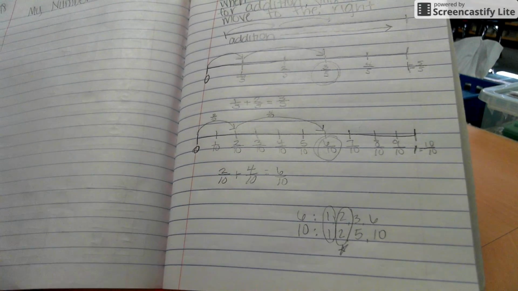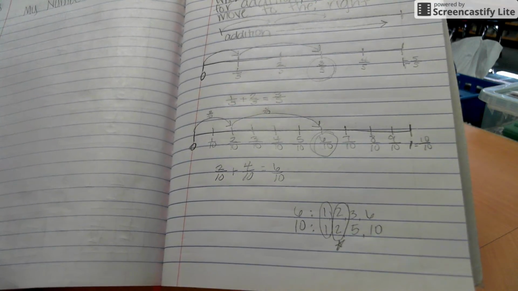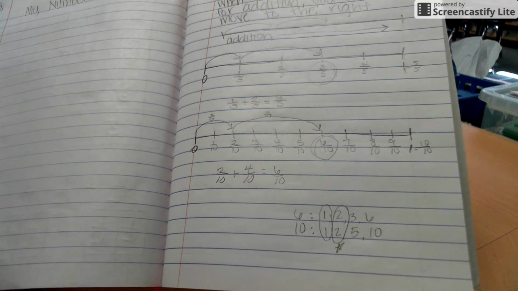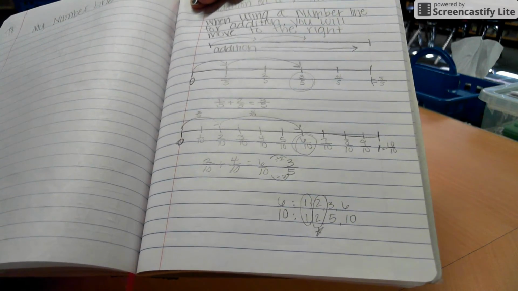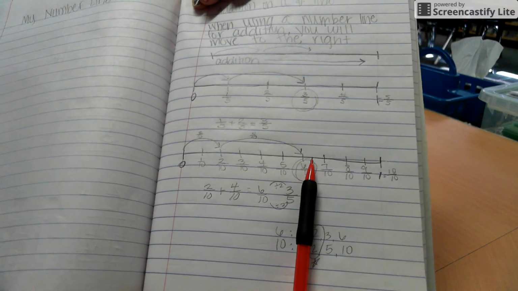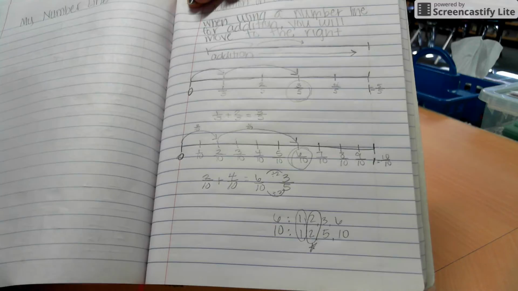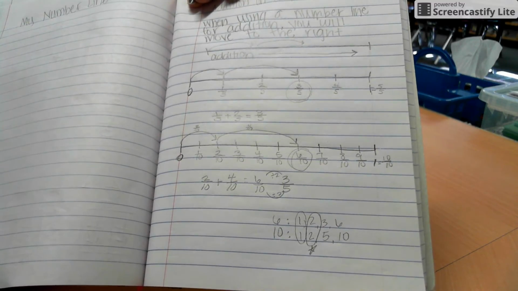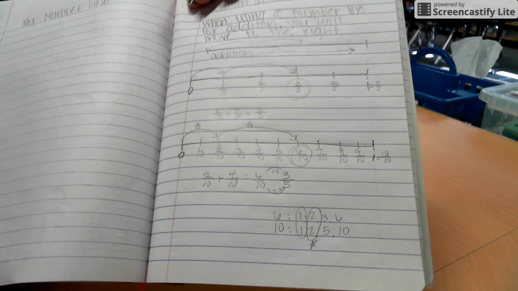So now I'm going to divide the top by 2 and the bottom by 2. Whatever you do to the numerator, you do to the denominator. So 6 divided by 2 was 3, and 10 divided by 2 was 5. And if you look, it lines up with my other number line. So 3/5 is equivalent to 6/10, and it is in simplest form.